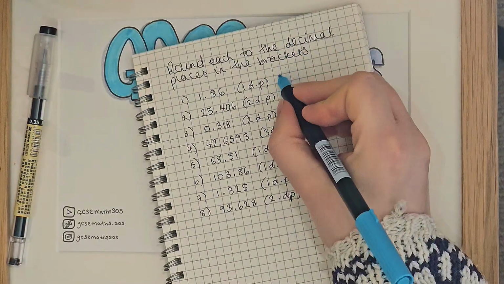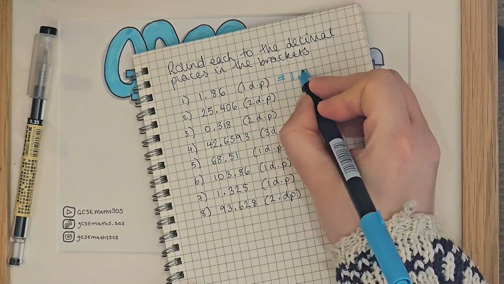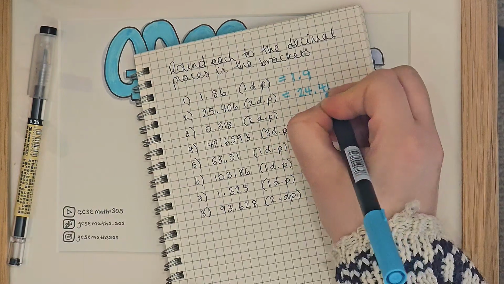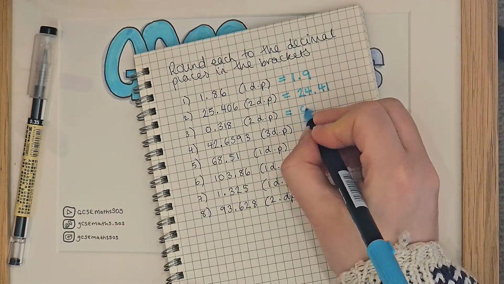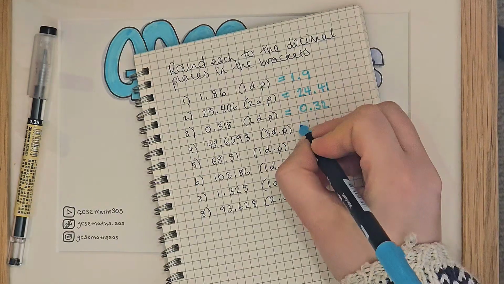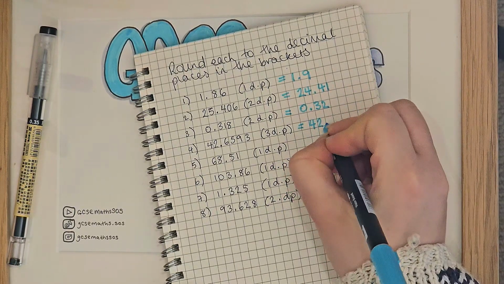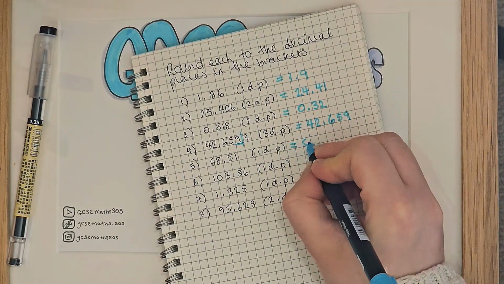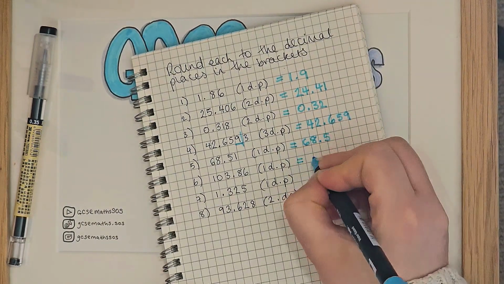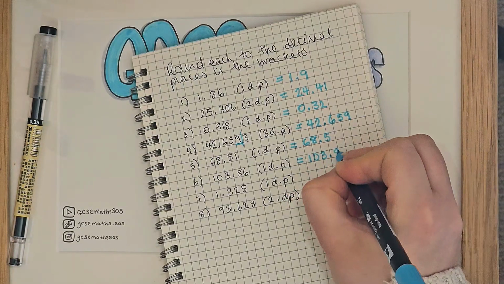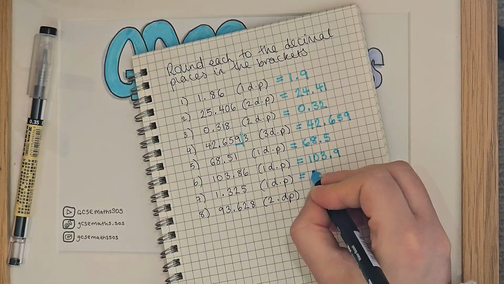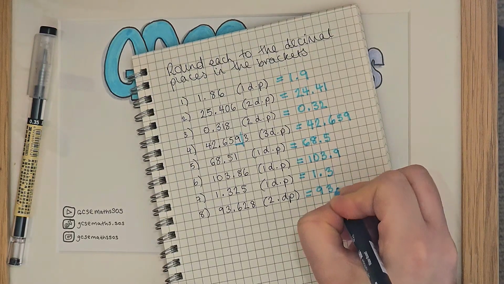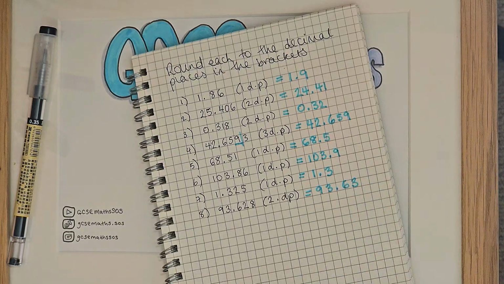Okay, last set of answers incoming. The first one we have 1.9. The second one is 25.41 because that 6 will round the 0 up. The next is 0.32. Again, the 8 rounds up. The next is 42.659. Our next answer will be 68.5. Then we have 103.9, 1.3. There's no rounding up there because of the 2. And finally, 93.63.